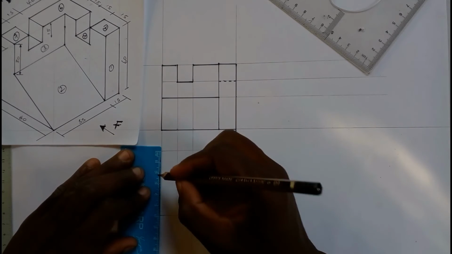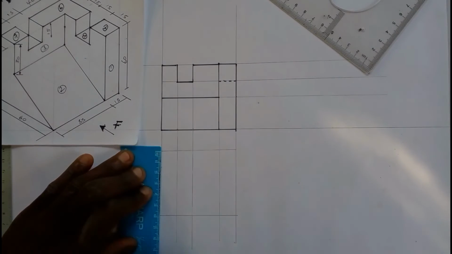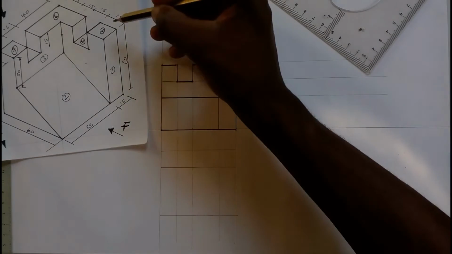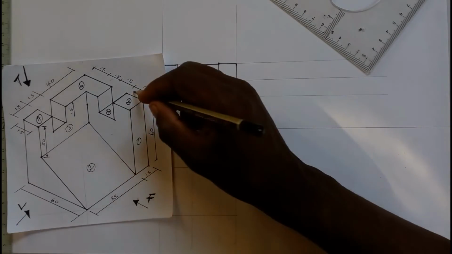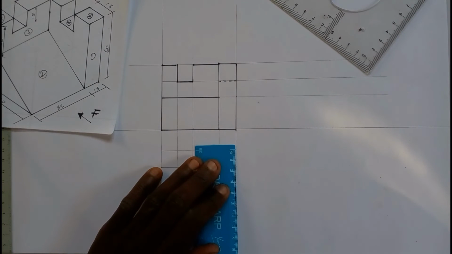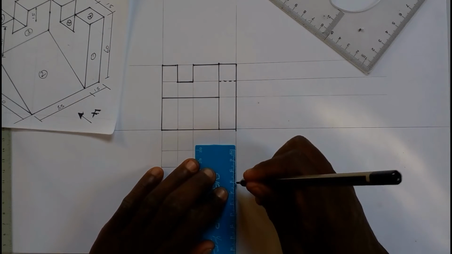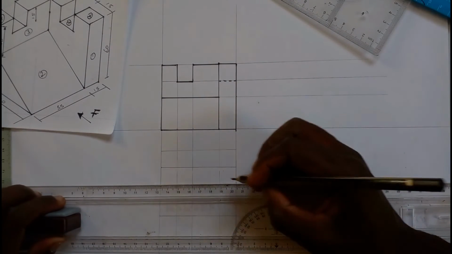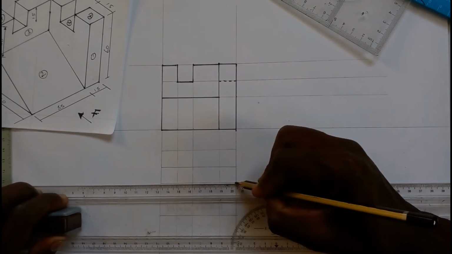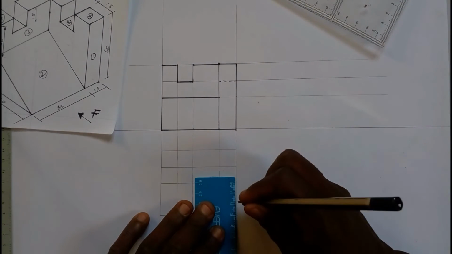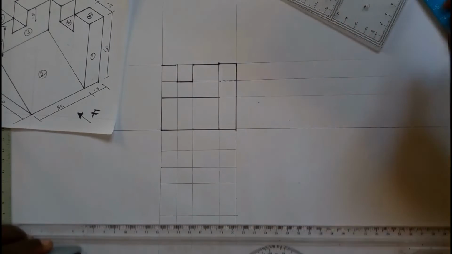Okay, from the top up to here, I'm going to measure 15. From here to here, it's 15. From here to here, it's 15. From here to here, it's 30. So you have to measure that. Set 15, then 30, right here. Okay, also need 15 from this corner point.